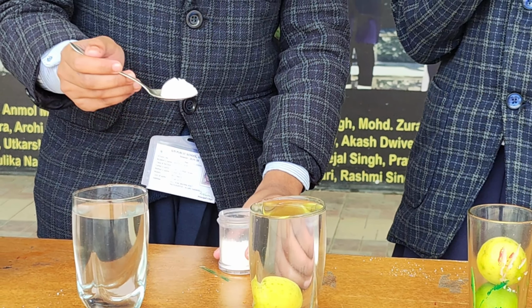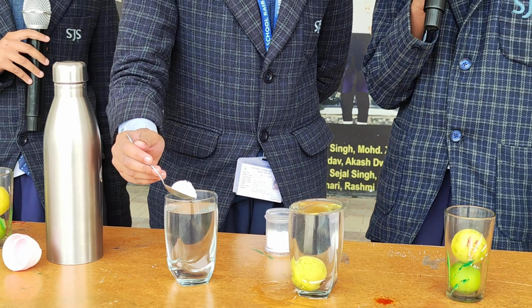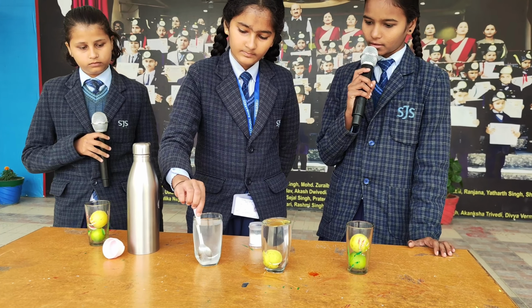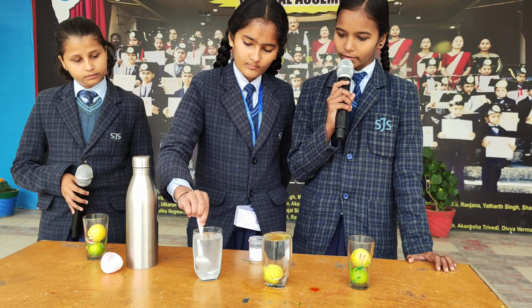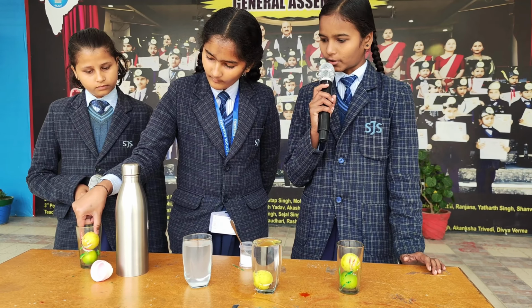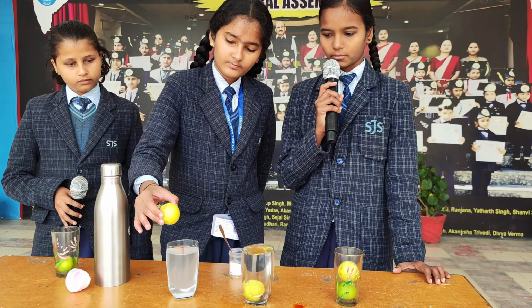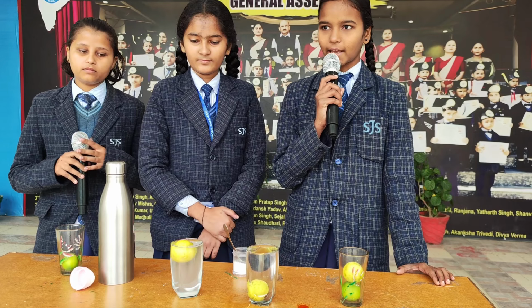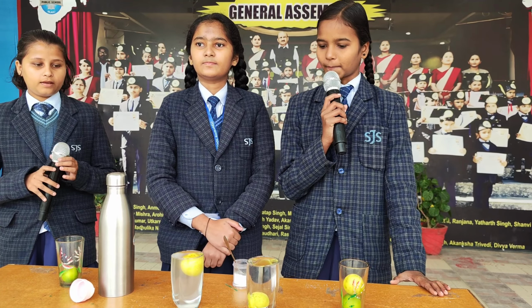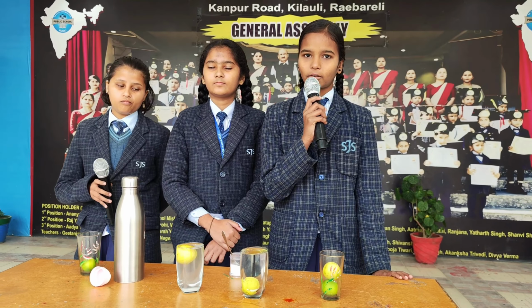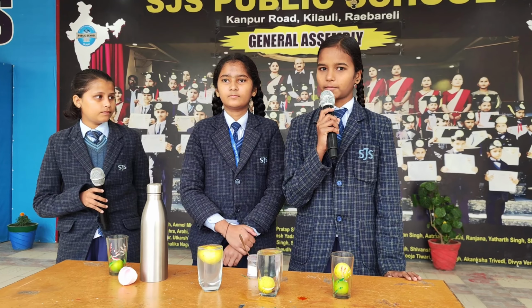Now, she is adding some salt in the second glass and mixing it well to make salt water. Now, what will happen if she pours the second lemon in the salt water glass? Let's find out. Wow, the lemon floated. Now she will tell you about the science behind this activity.